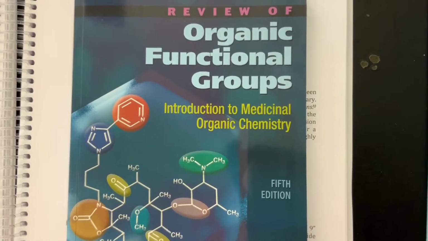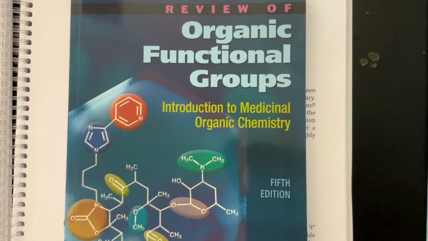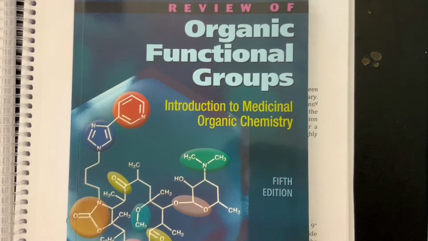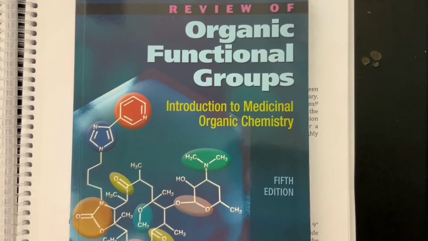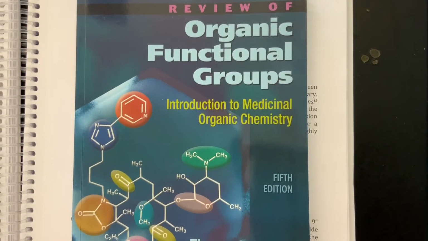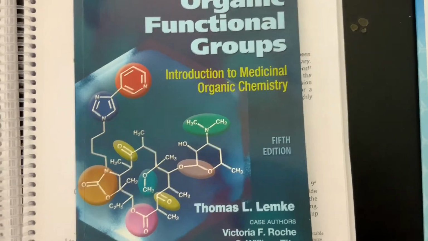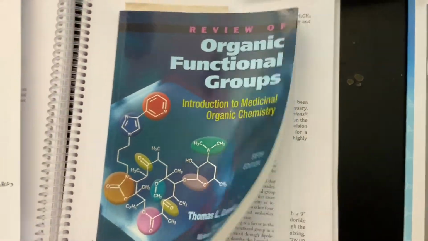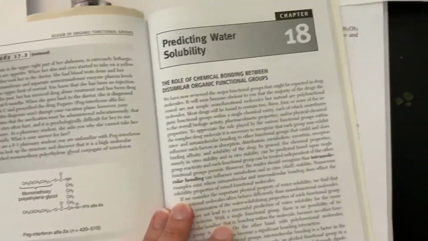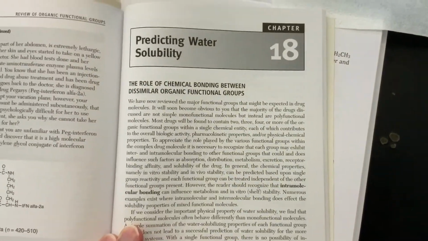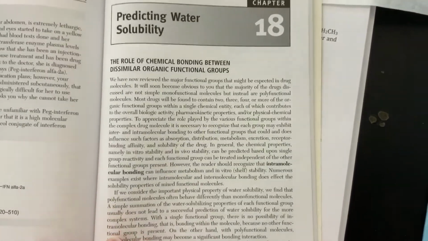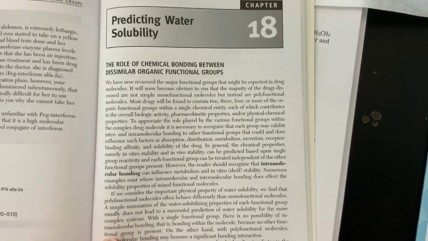For a review of solubility, I highly recommend that you check out this book, Review of Organic Functional Groups, An Introduction to Medicinal Organic Chemistry by Thomas Lemke et al. And this book is available electronically through our library, and Chapter 18 is of particular interest regarding predicting water solubility.